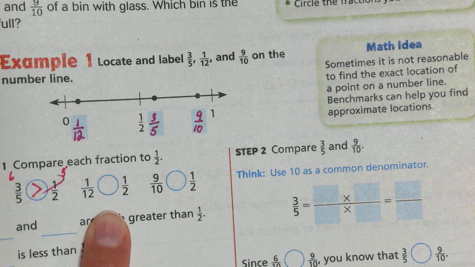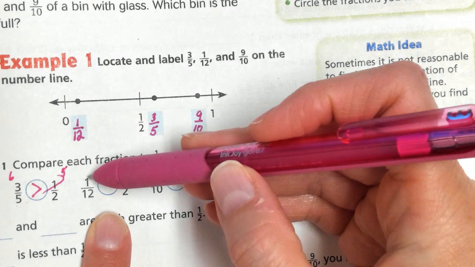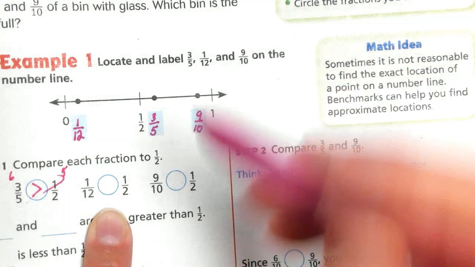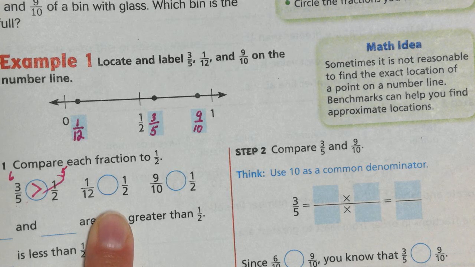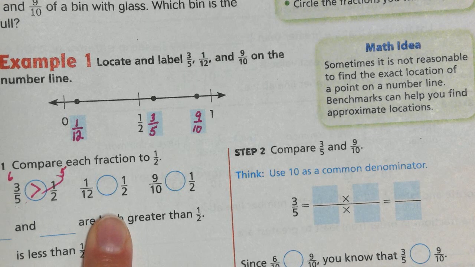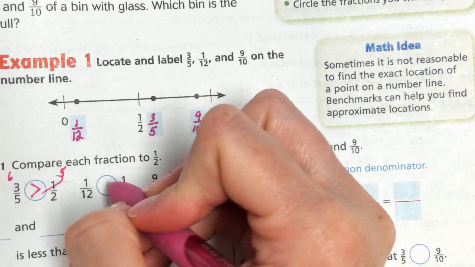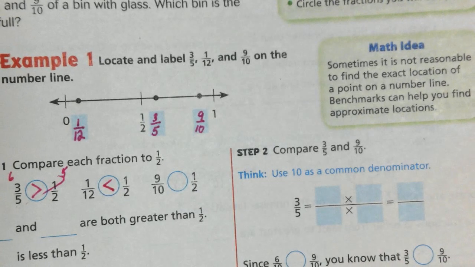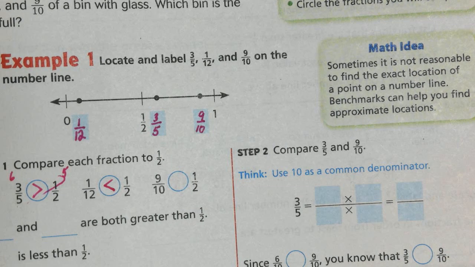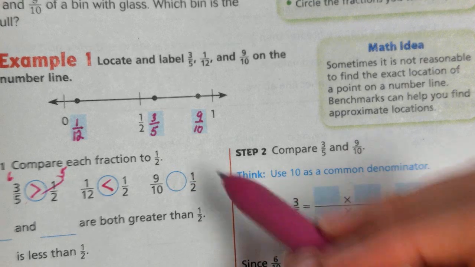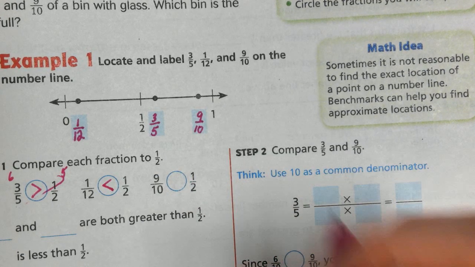Is 1/12 greater than or less than 1/2? How does 1/12 compare to 1/2? Less than 1/2. Yes. Okay. Good. So what about 9/10? Is 9/10 greater than or less than 1/2?